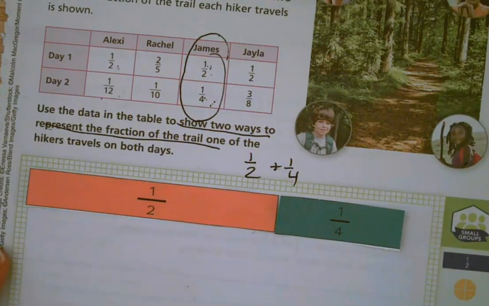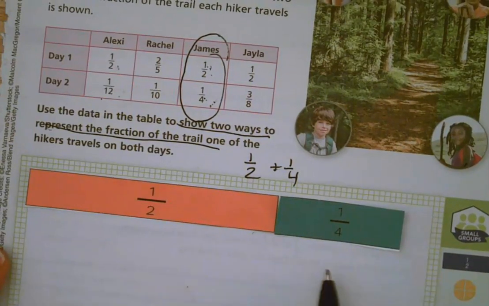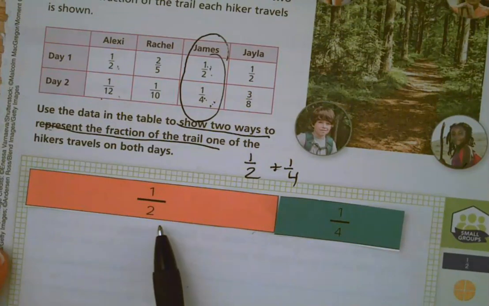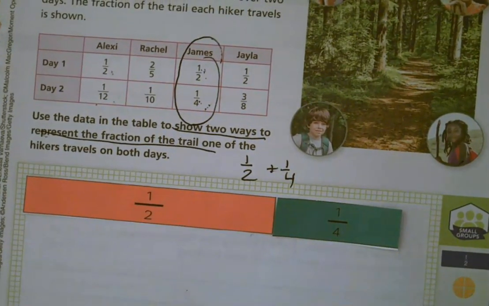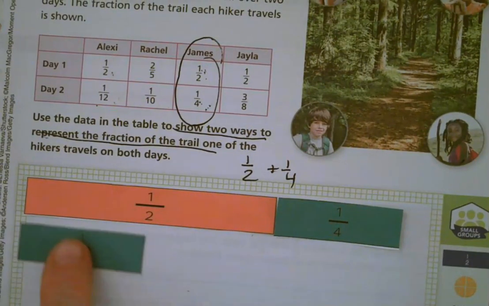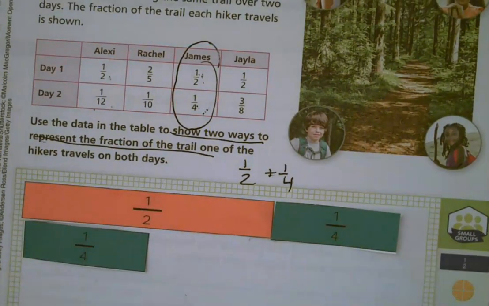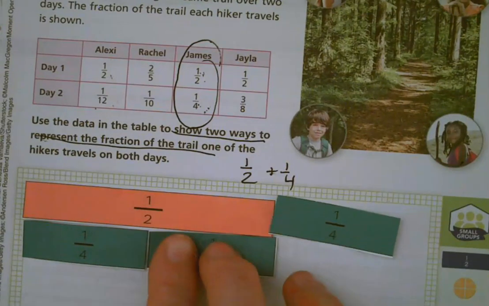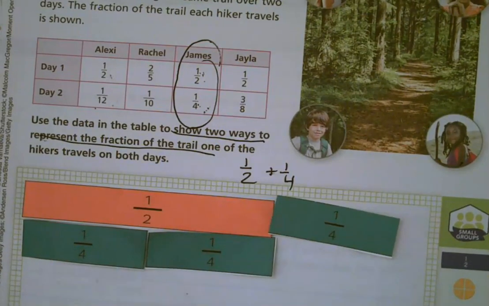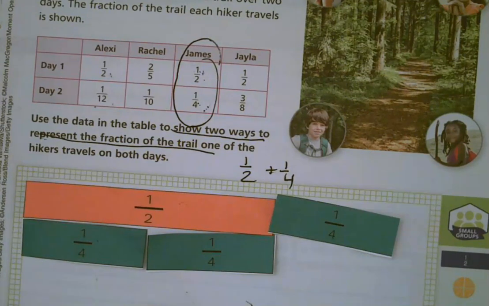Well, I know I can only combine these amounts if they have a common denominator, which these don't. But I do know that if I take these 1/4 pieces and compare them to 1/2, 1/4 plus 1/4 is the same thing as a half.